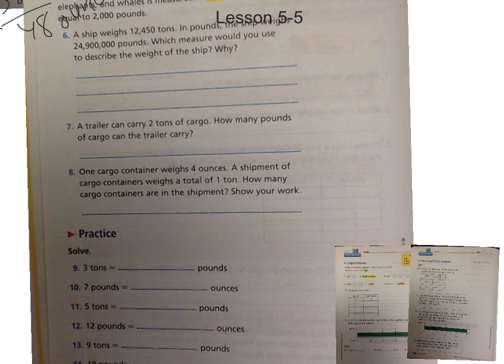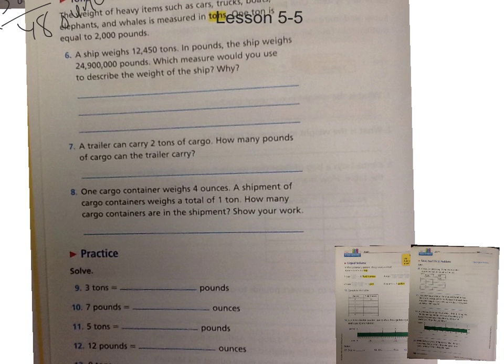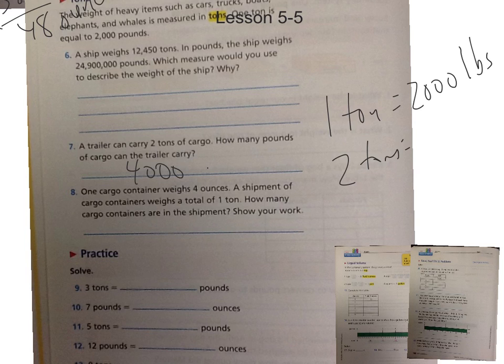Number 7, a trailer can carry 2 tons of cargo. How many pounds of cargo can a trailer carry? If 1 ton equals 2,000 pounds, LBS, that's short for pounds, then 2 tons would have to equal 4,000 pounds. One cargo container weighs 4 ounces. A shipment of cargo containers weighs a total of 1 ton. How many cargo containers are in the shipment?